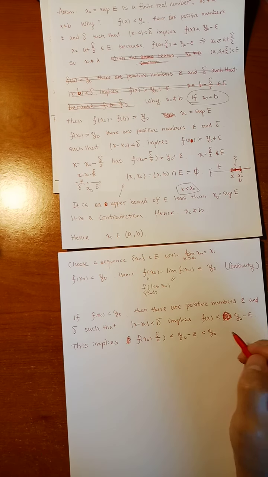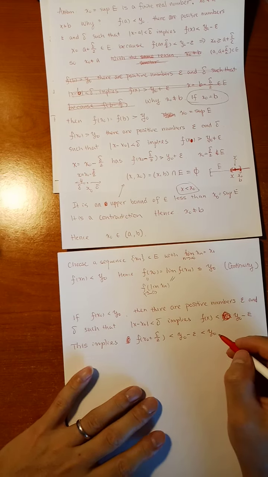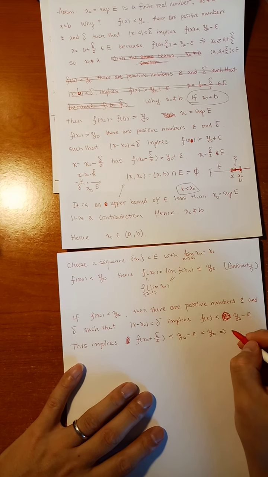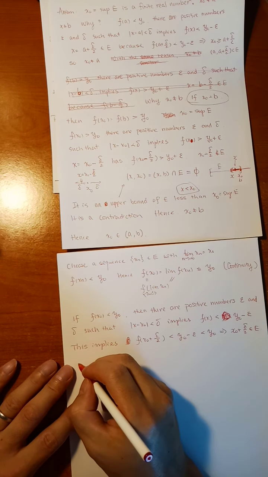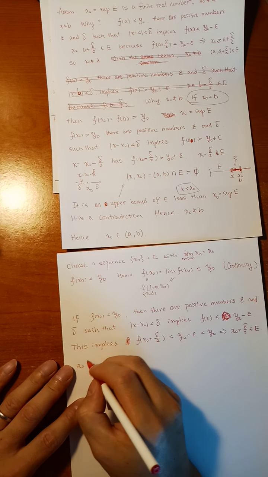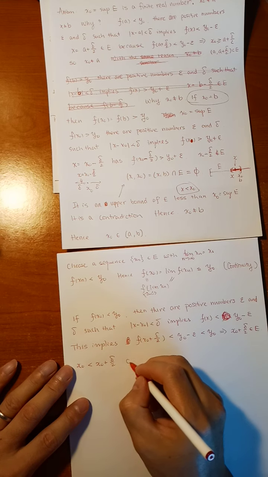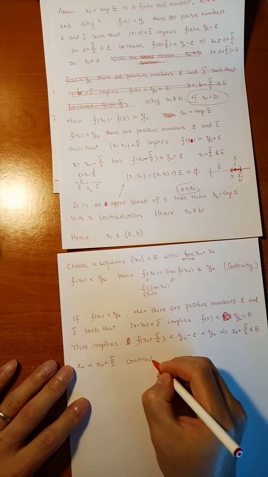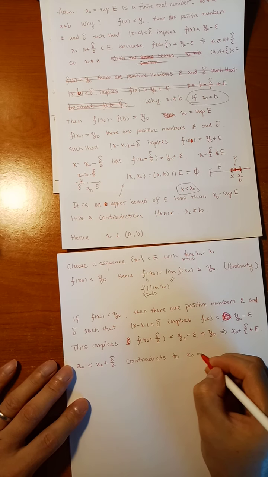You just use a small number on the right side of x0. And this implies x0 plus delta over 2 belongs to E. Less than y0 belongs to E, but x is less than x0 plus delta over 2 contradicts x0 is a supremum.